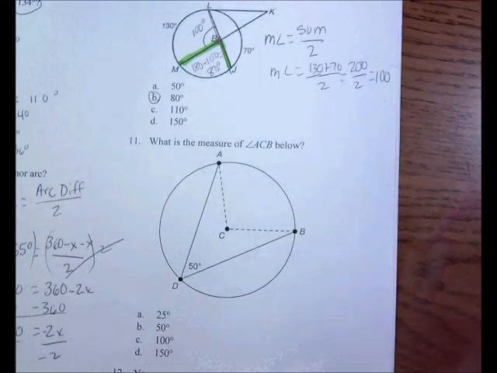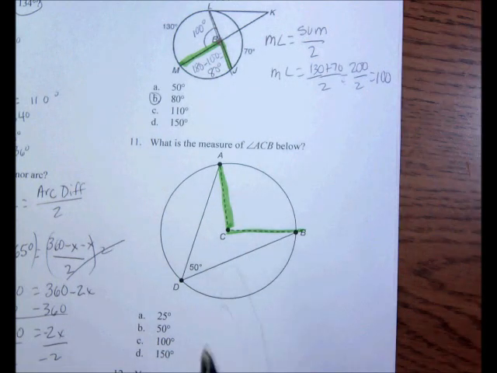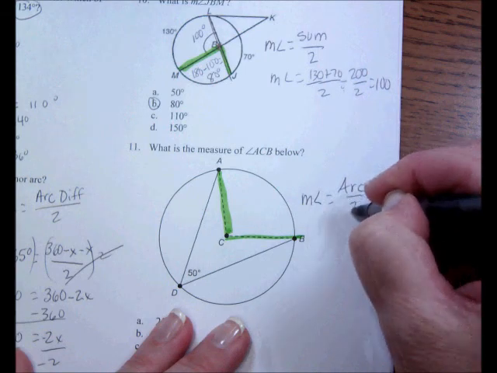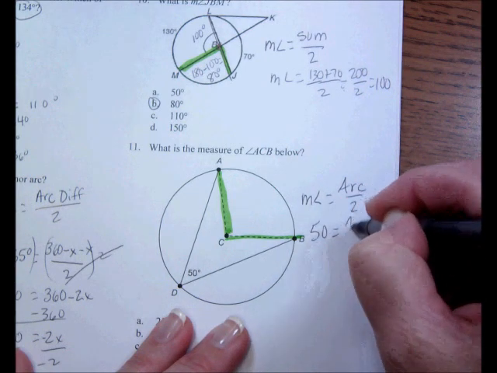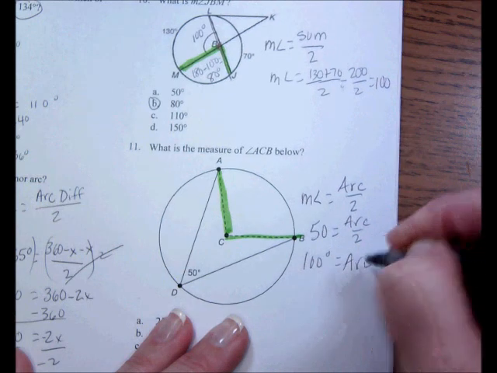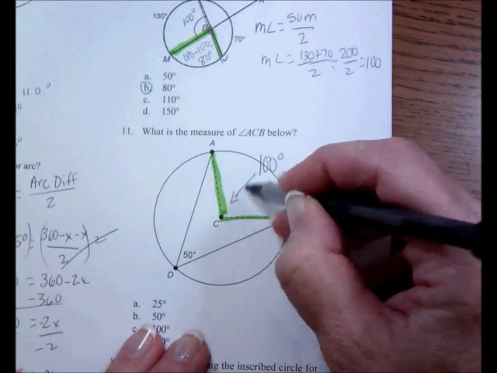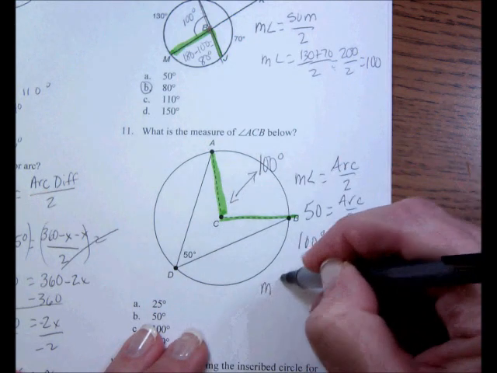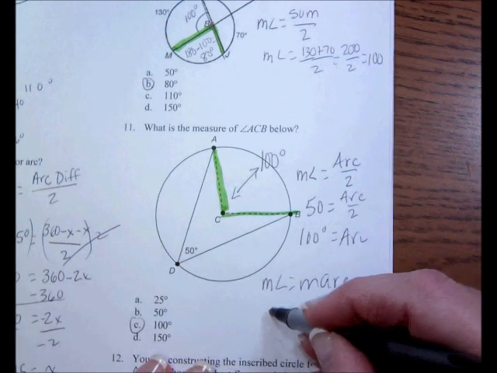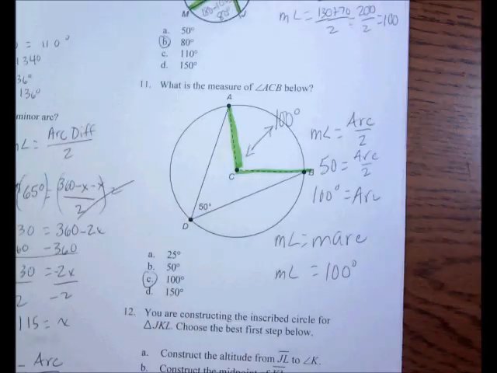It says, what is the measure of ACB? So the first thing I know is I have the measure of an inscribed angle. It's going to be arc divided by 2. So 50 is equal to the arc divided by 2. So 100 degrees is equal to the arc. And at that point, I know that these two are central angles, and the measure of the angle is equal to the measure of the arc. So the measure of the angle is going to equal 100 degrees.